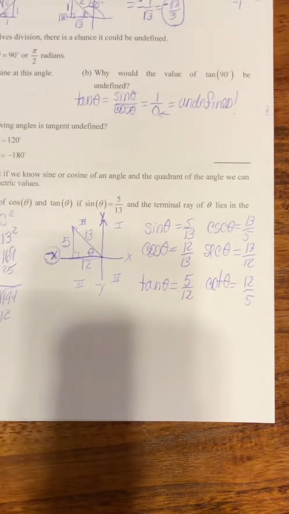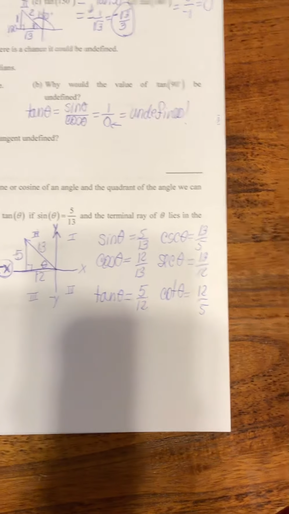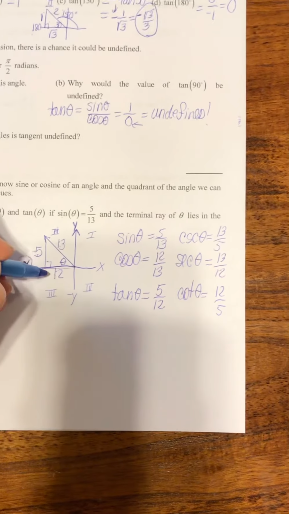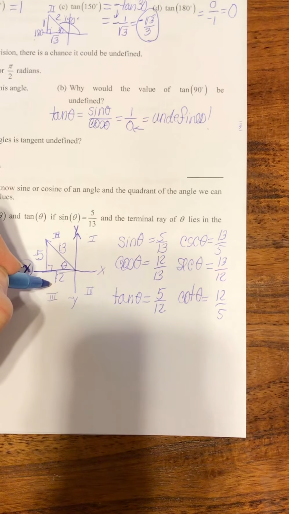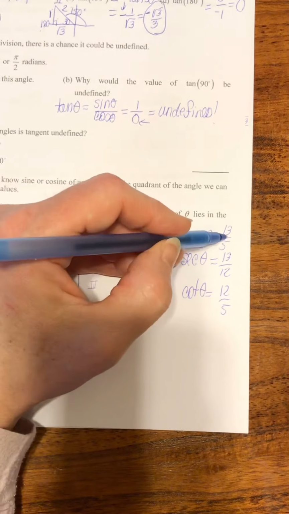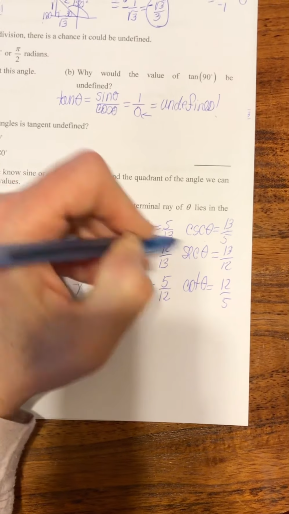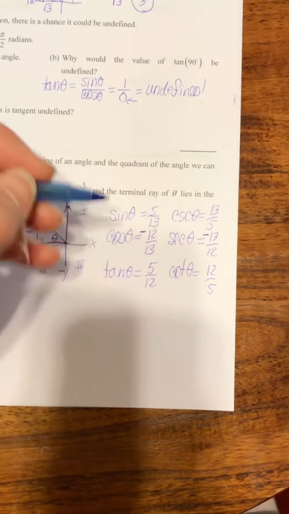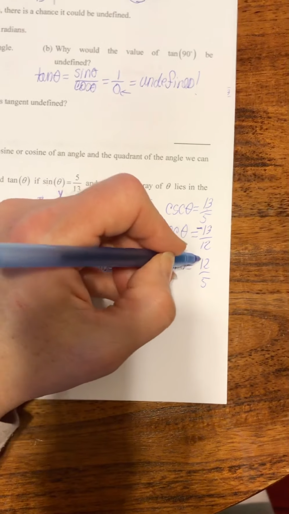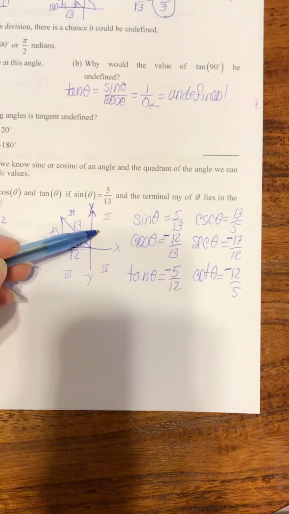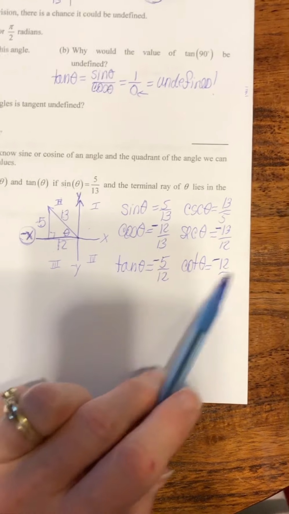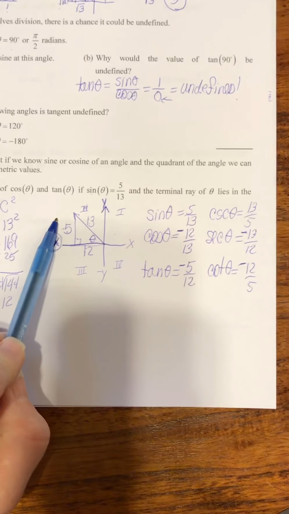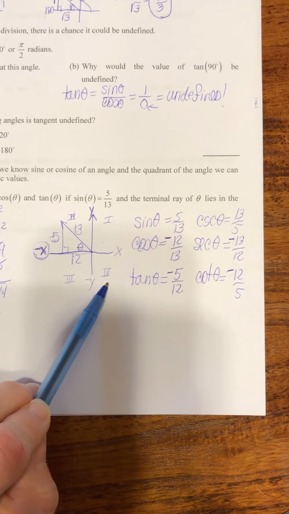But I'm not done. I have to consider where I landed. And again, the 12 went in the negative direction. If there's a 12 in my ratio, I'm negative. Positive, positive. 12 makes me negative. There's a 12, makes me negative. Negative and negative. Once I leave quadrant 1, 2 functions will be positive and the other 4 negative. Sine positive, cosecant positive, and the rest negative. And that is your class notes.